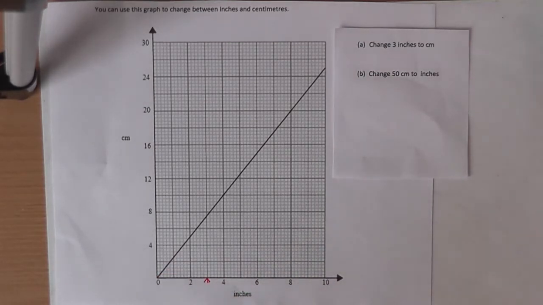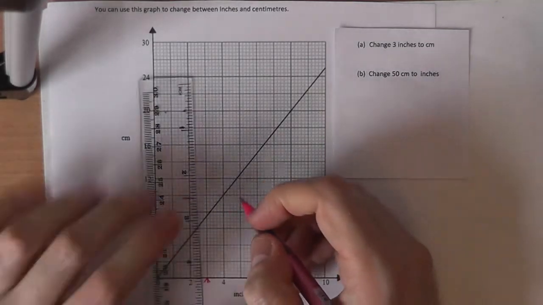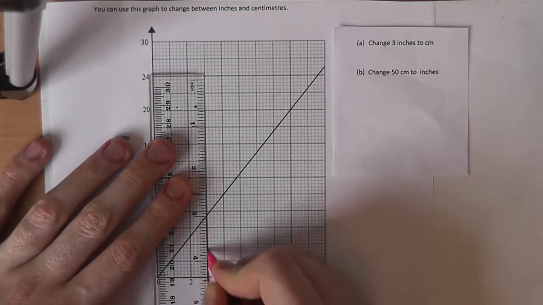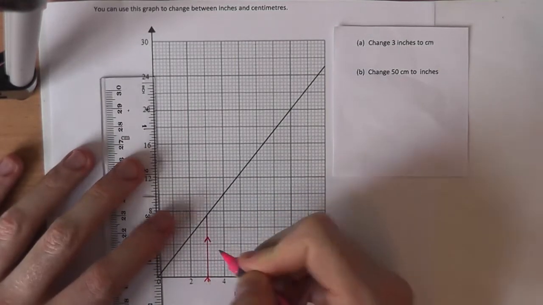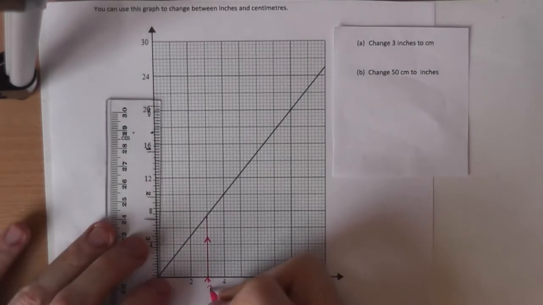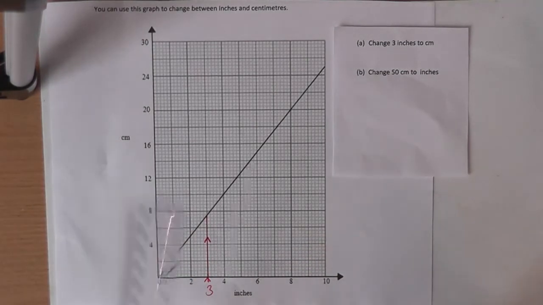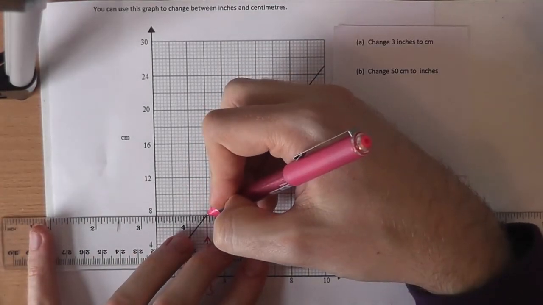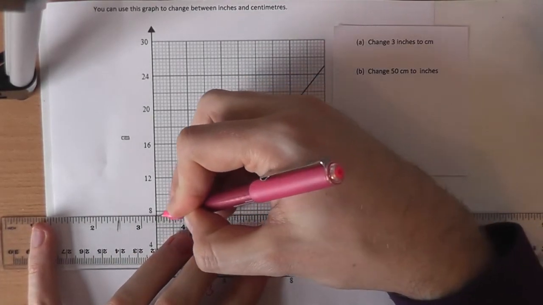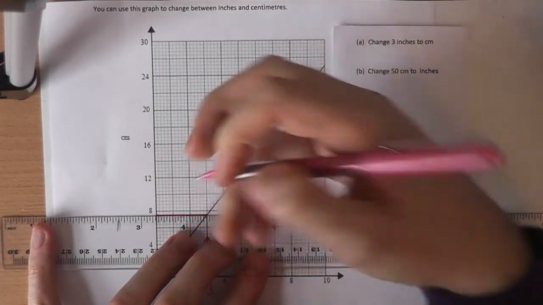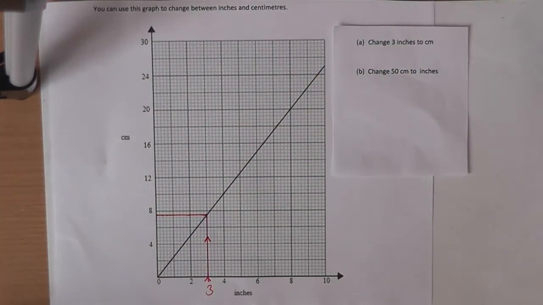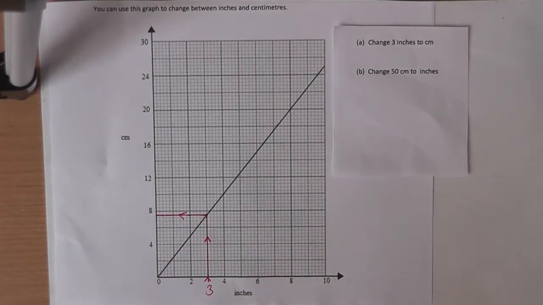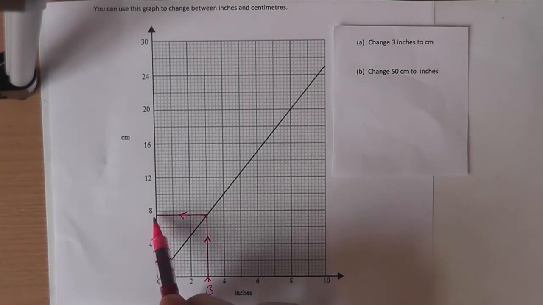What that means is that I could look up from the 3 inches to my graph. I'm going to draw in the line to show that I know what I'm doing. There it is. So I've drawn from the 3 inches up to the line of the graph. Once I've done that, I'm then going to draw across to the centimetre scale on the other side. So we have inches along the bottom and centimetres up the side this time, rather than just generic x's and y's. By drawing in both lines, I've shown that I know what I am doing. Now I need to work out where that is.